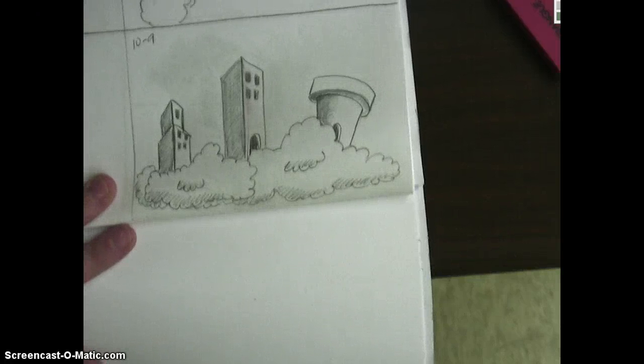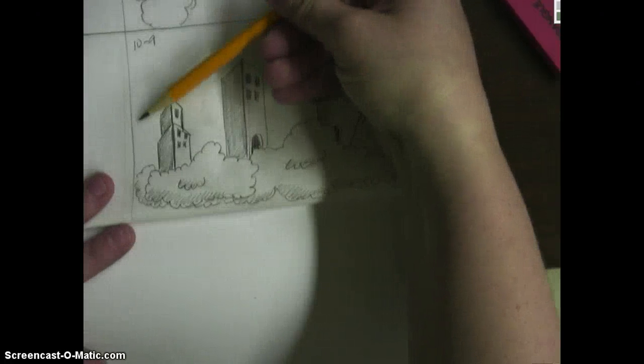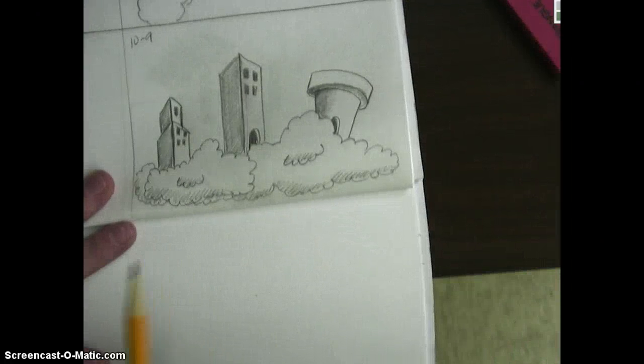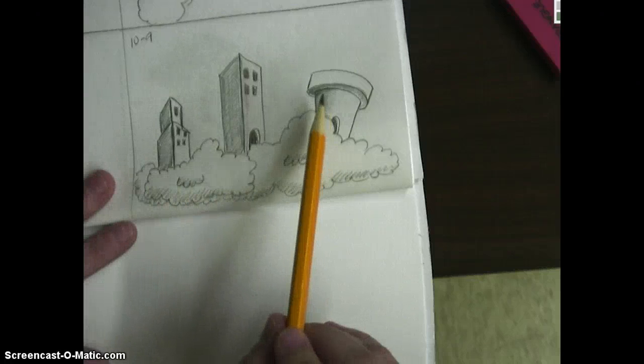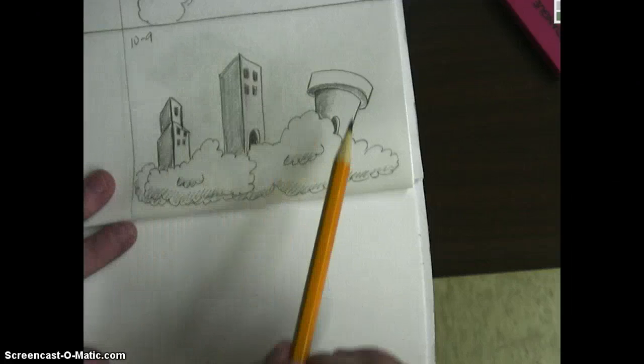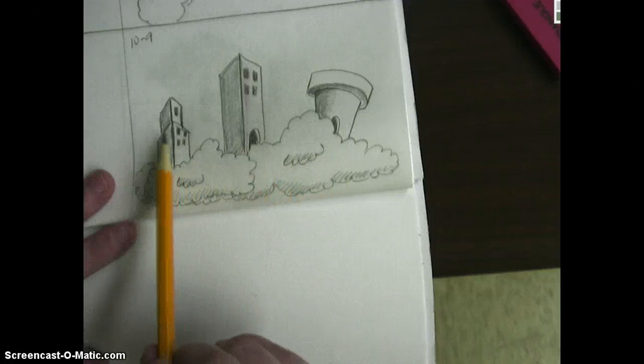So I'd like you to make one of these today. Please make sure you erase any lines or marks you don't need. Watch these angles. Make sure they're lining up as you move down. Don't forget your details like the doors and windows. And don't forget your solid, your gradual shading on the entire series of buildings.